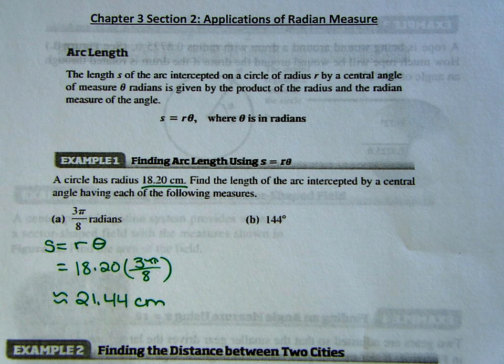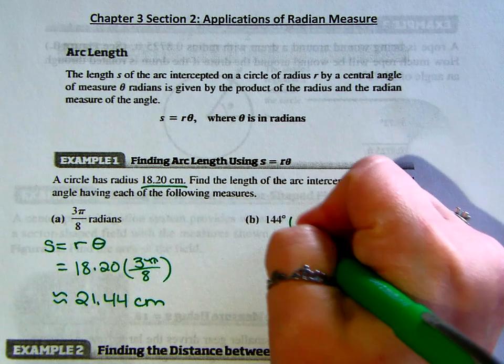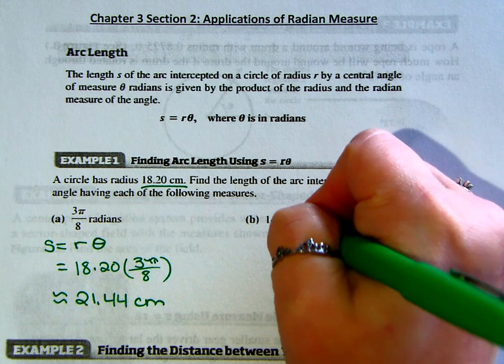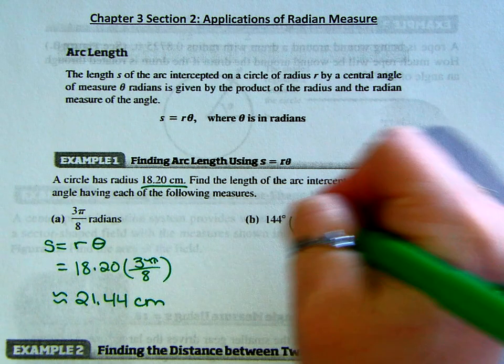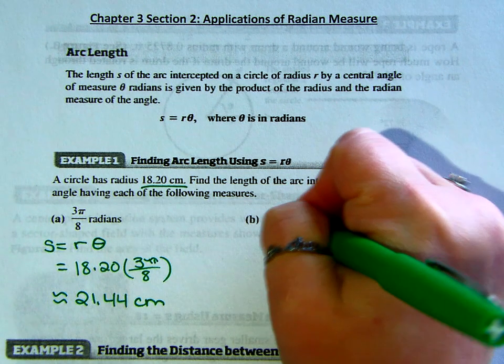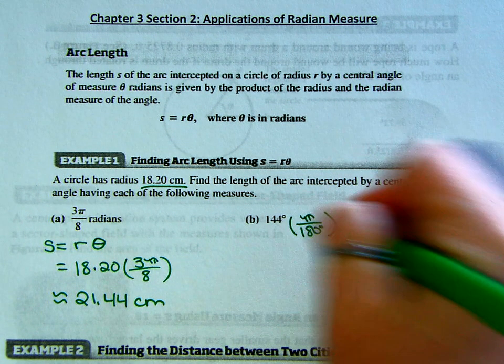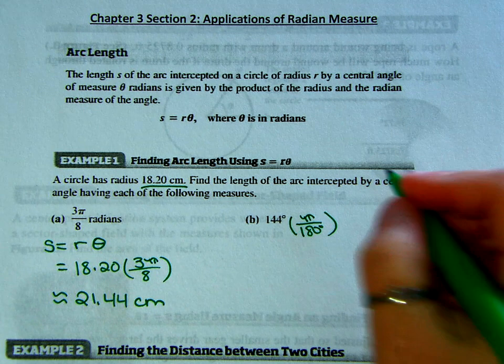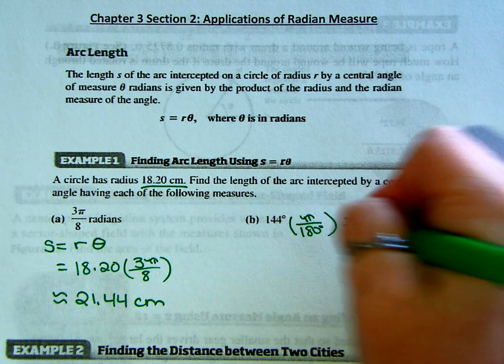For part B, you do have to do a little bit more because it gives you the angle in terms of degrees instead of radians. And so we need to convert that into radians. From Monday, or from 3.1 and 3.3, we learned that to convert from degrees to radians, you multiply by pi over 180 degrees, and that's going to give you your radian measure.